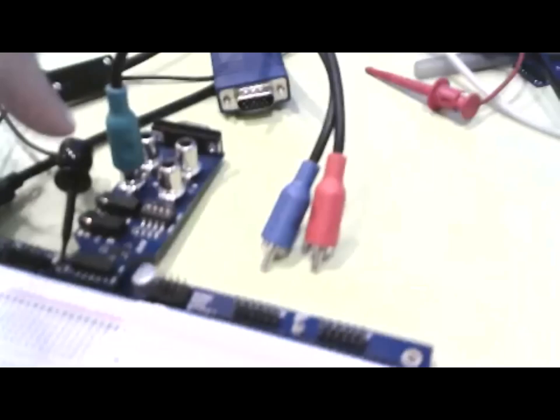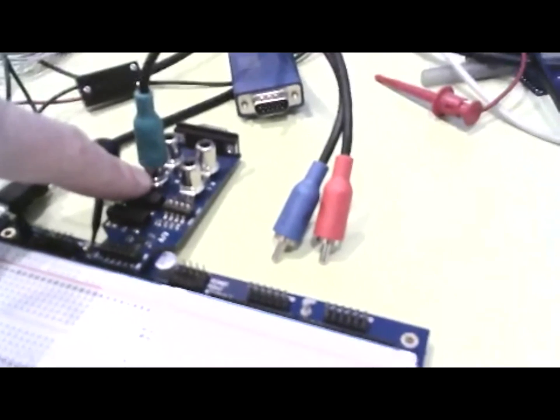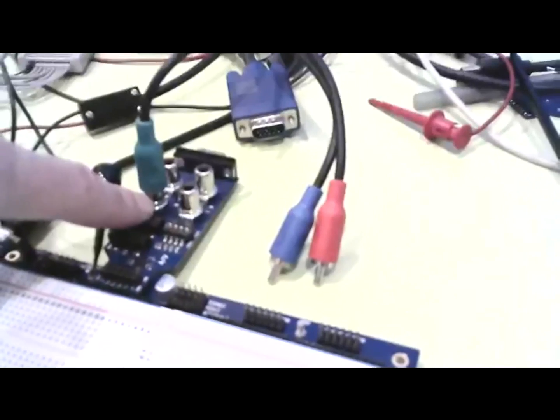Wait a second. Let me unplug the monitor here. Oh, there it came back. So with just one DAC pin, one 75 ohm, 2 volt DAC pin, we can feed this entire 1080p at 60 hertz in monochrome.